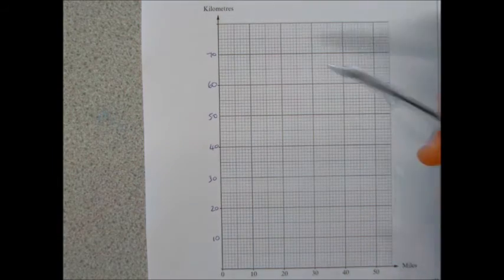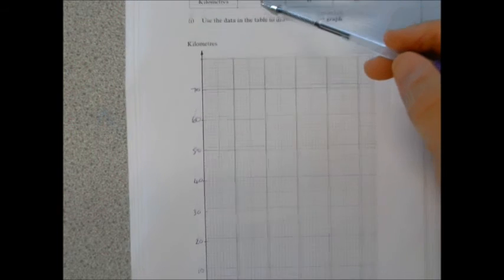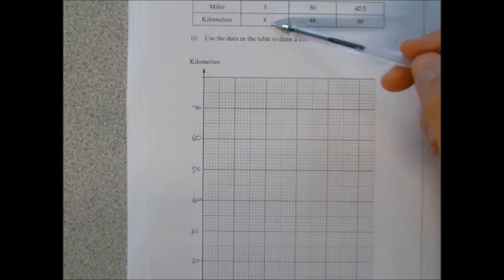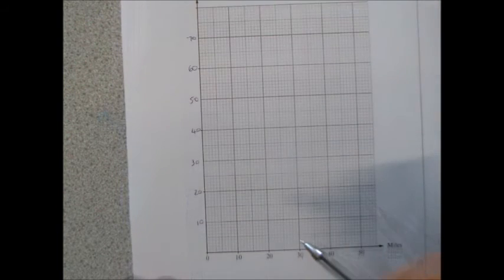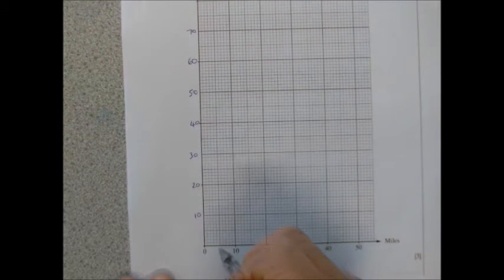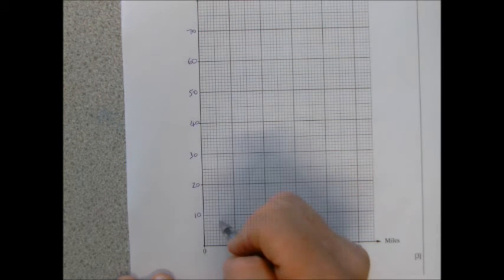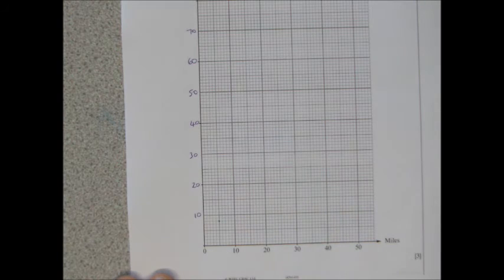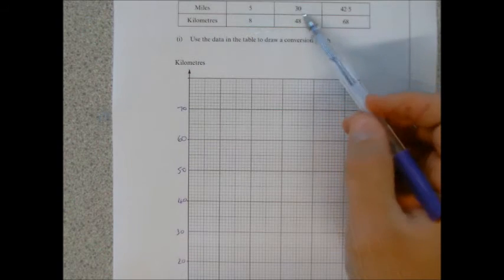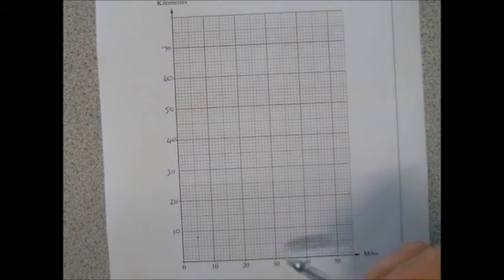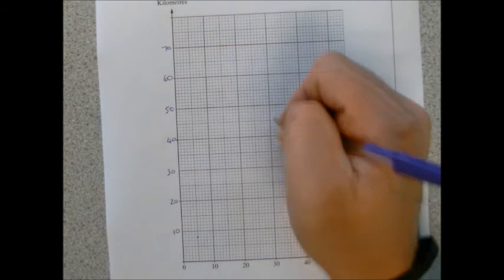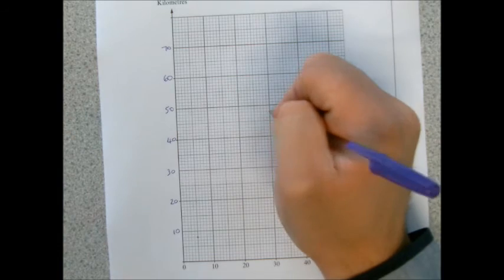Okay, so remember now from the table, 5 miles is 8 kilometres. So go across the 5 up to 8, which is there. So mark that there with a dot. Then the next one, 30 miles is 48 kilometres. So 30 miles is here, all the way up to 48, which is up here.